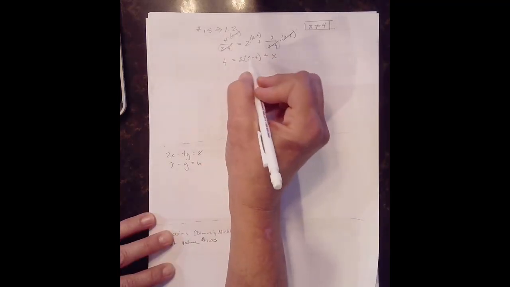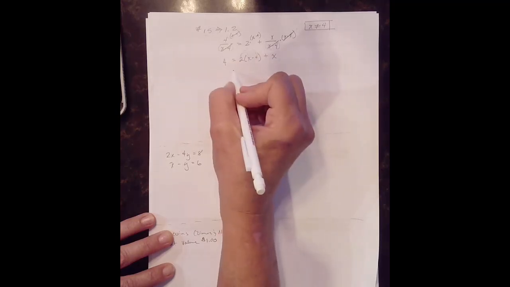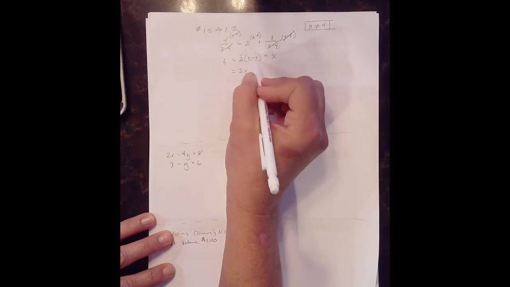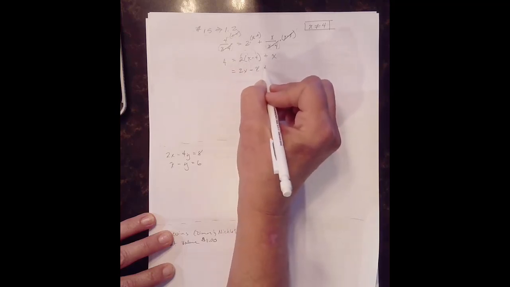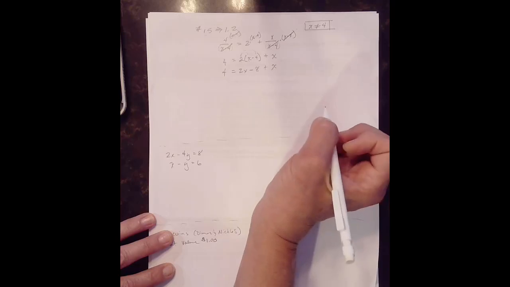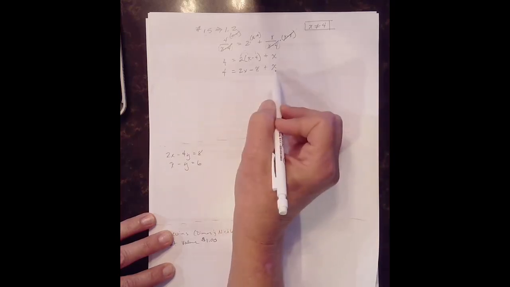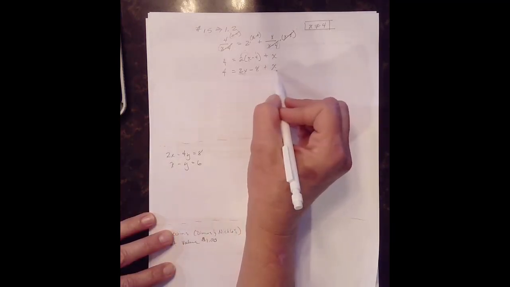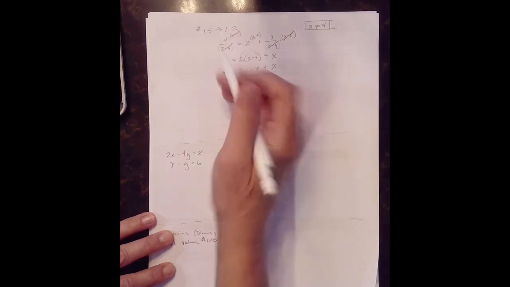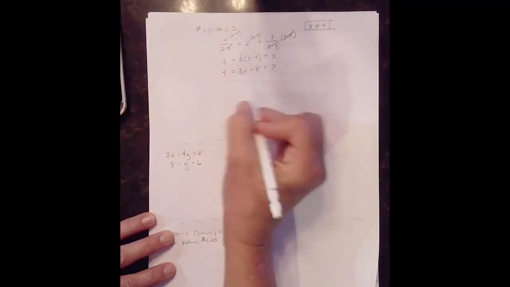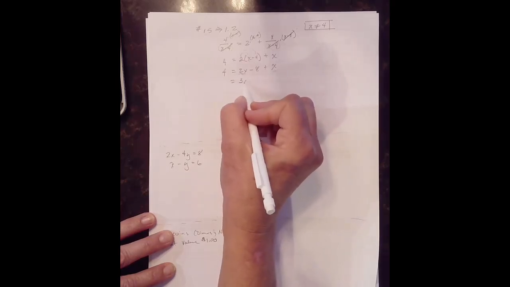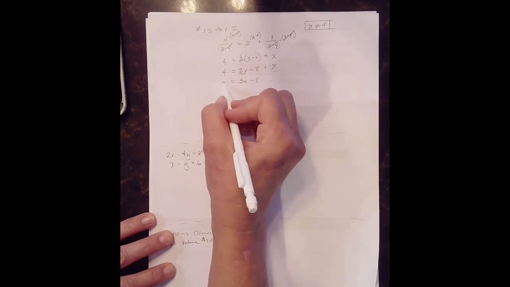So my next thing I need to do is distribute my 2 into my parentheses. So I have 2 times x, which is 2x, and I have 2 times 4, which is a minus 8. Plus x, and then still equals 4. My next step would be to combine the like terms on this right-hand side, because I have a 2x and an x, and it's on the same side of my equal sign. I'm just going to simplify and combine like terms. So 2x plus x would give me 3x, minus 8 is equal to 4.